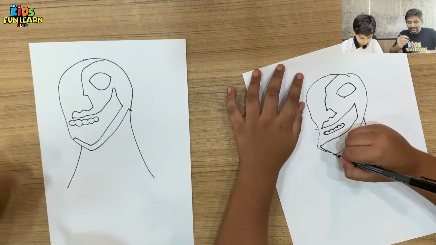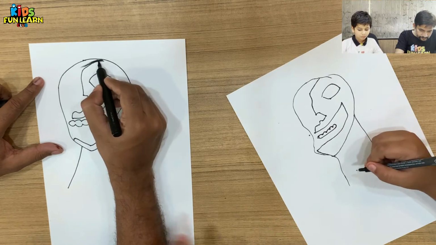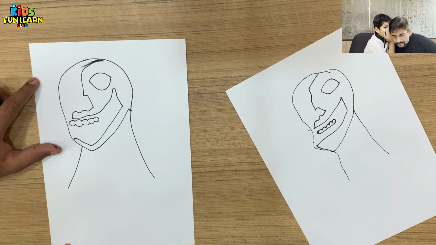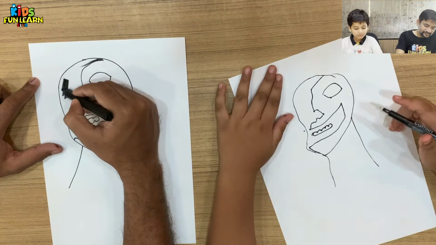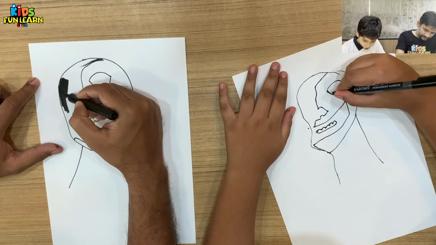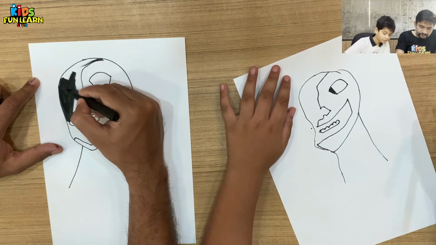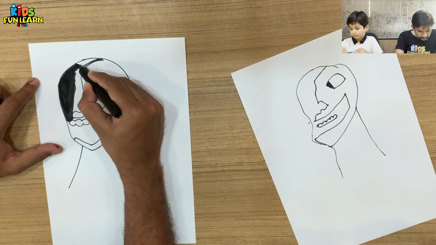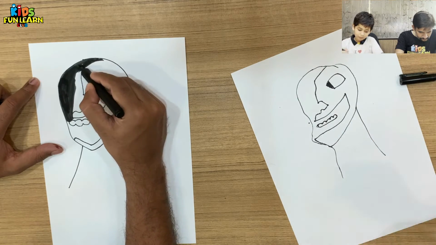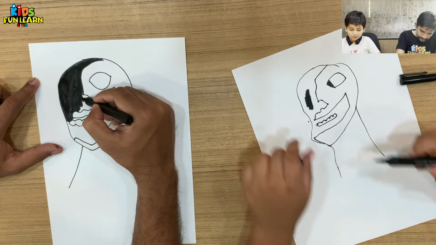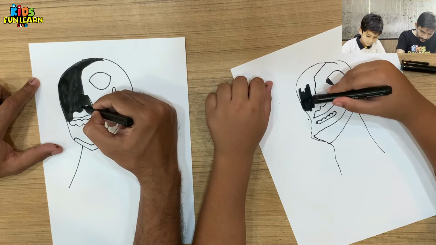Quickly color it with black color. I've got the better black.